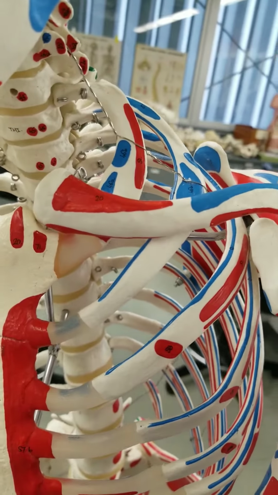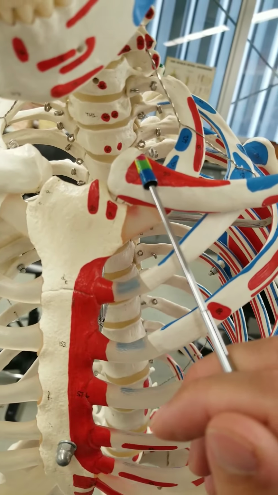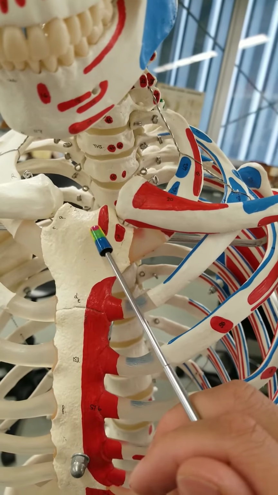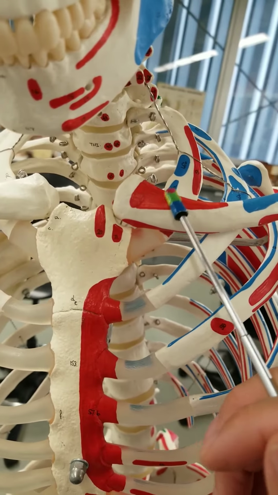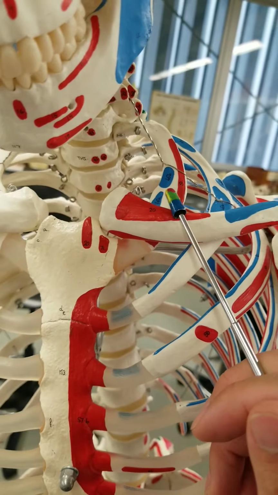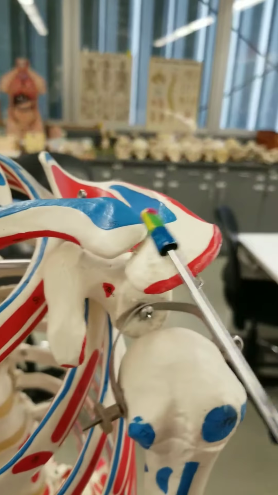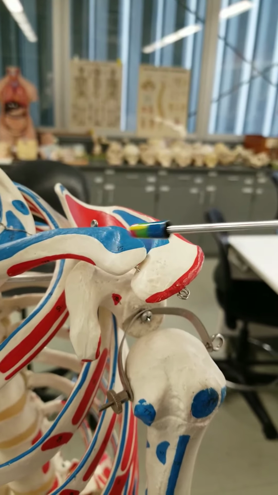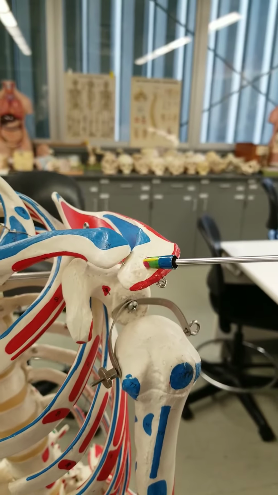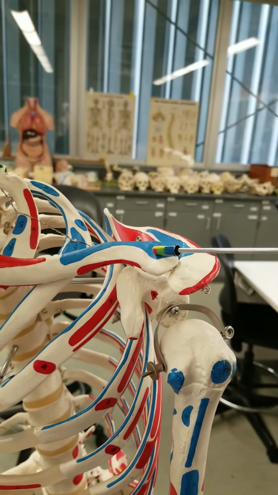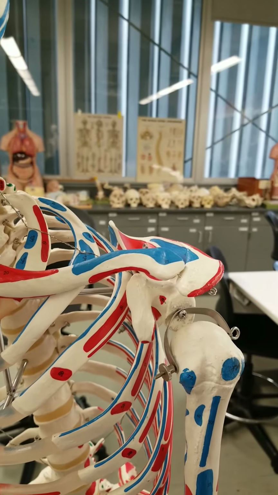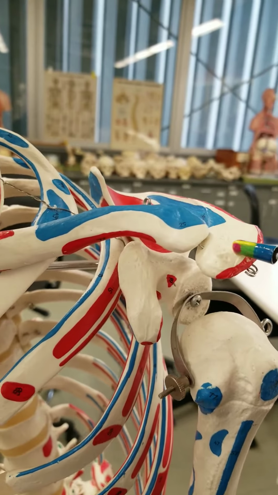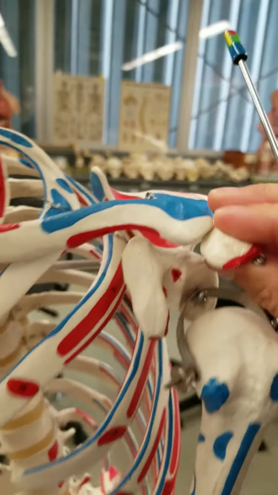For your collarbone, on the sternal side, from the clavicle to the sternum, this is the sternoclavicular joint. And over here we have the acromioclavicular joint, the AC joint: acromion process of the scapula, clavicle, acromioclavicular joint. The acromioclavicular joint can help you shrug up and down or protract and retract your shoulder.